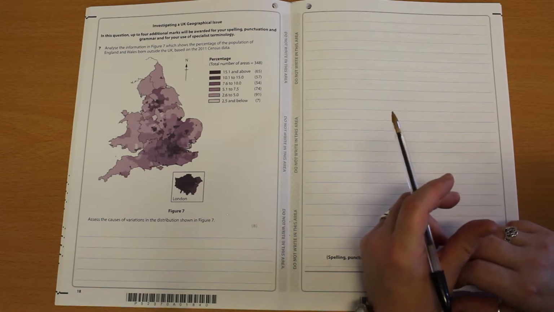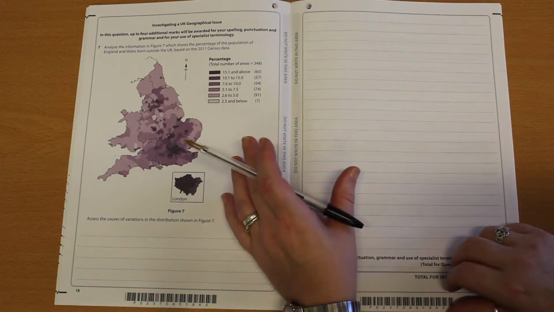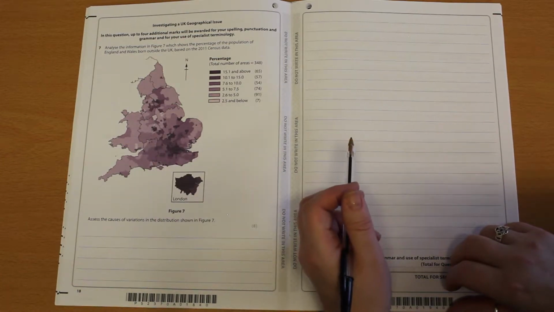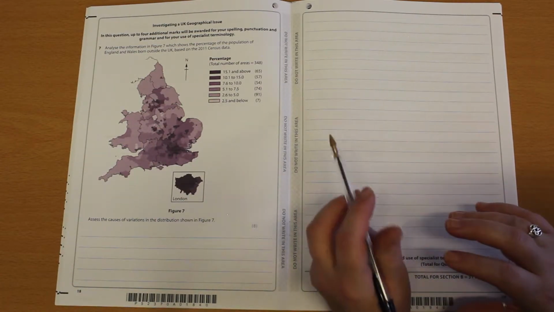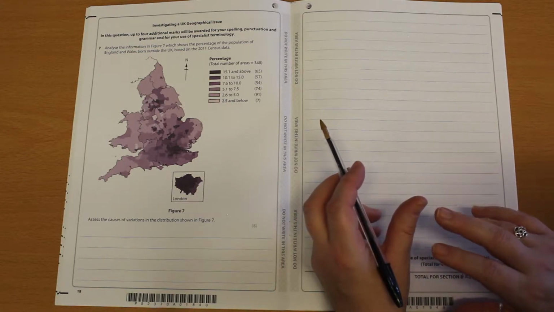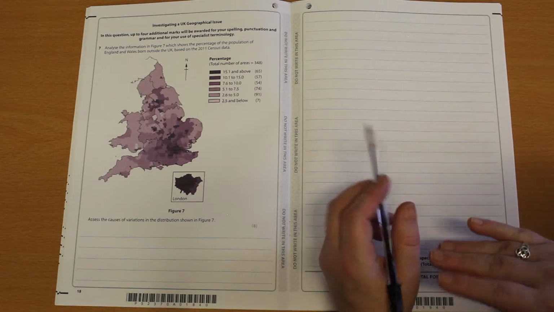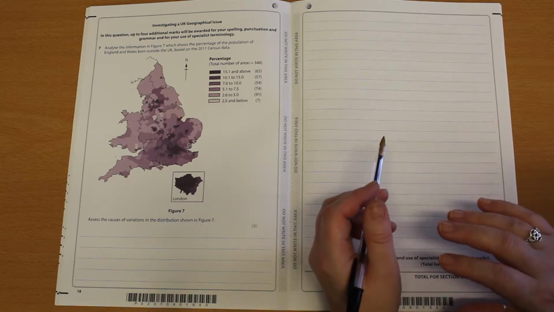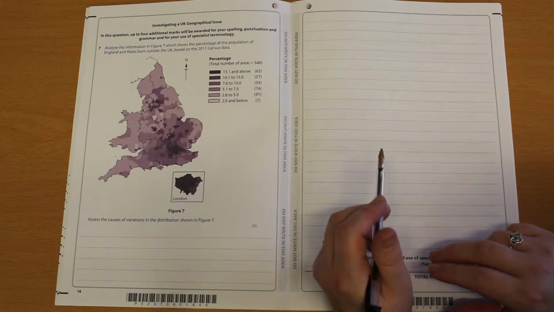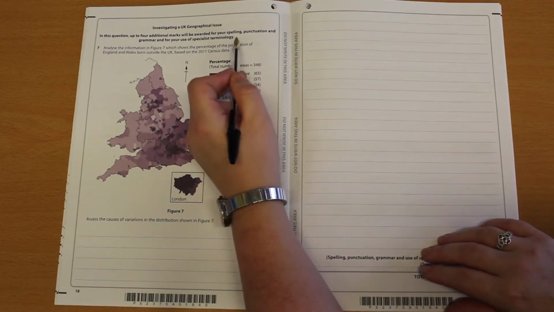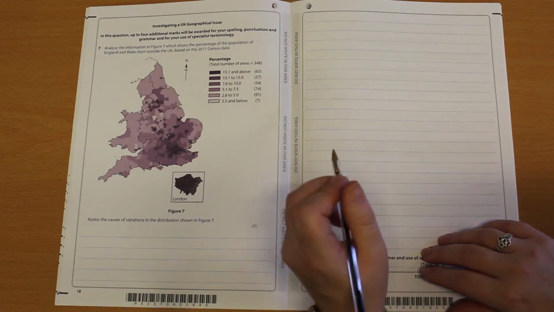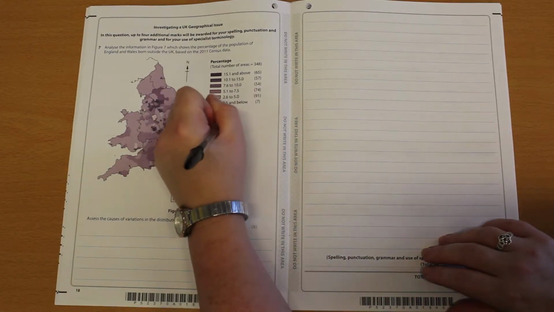First big difference is they give you a resource. In this case it's a map. I think it could be a table, a photograph, a series of maps, but they give you a resource and they want you to use it. There are some similarities. It's still marked level 1, level 2, level 3. Level 1 is 1 to 3, level 2 is 4 to 6, level 3 is 7 to 8. One of them will have 4 marks extra. This is your example here for spelling, punctuation and grammar, but how these are actually marked is different.